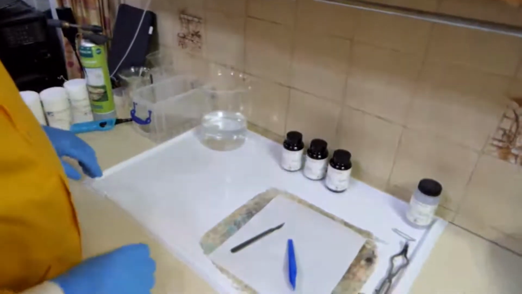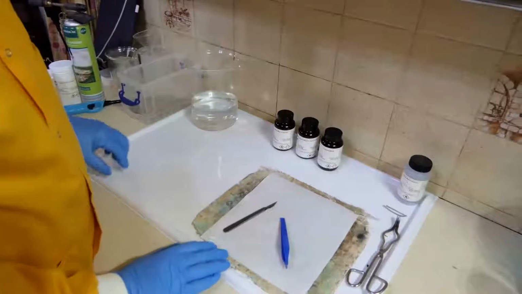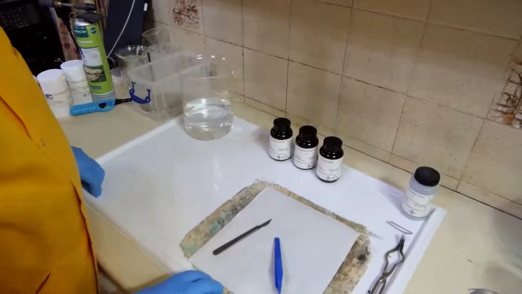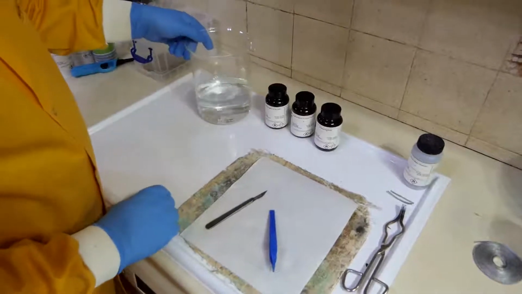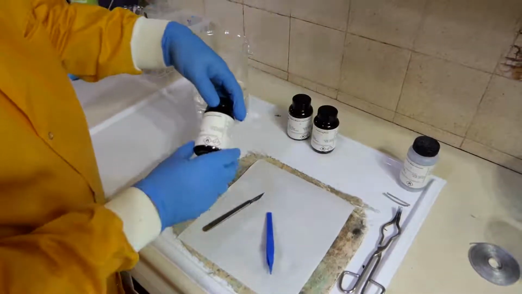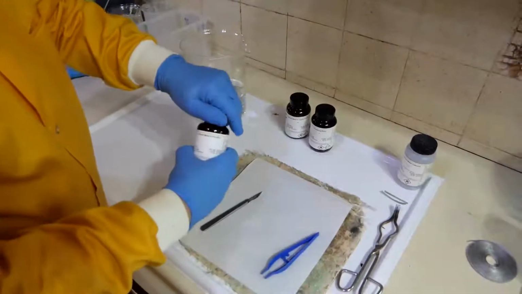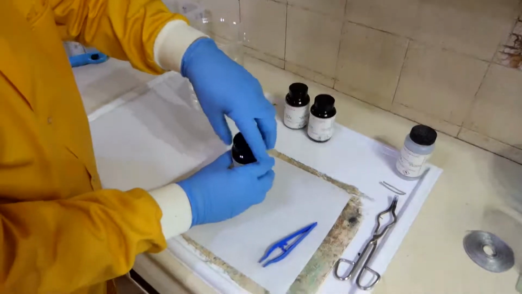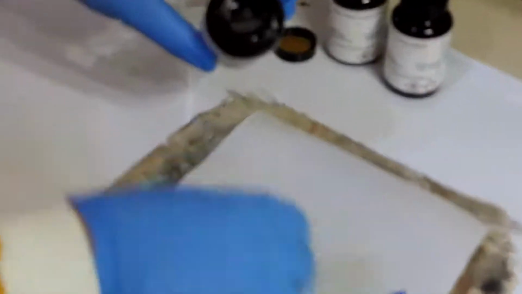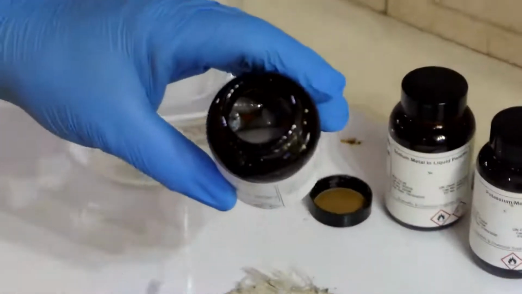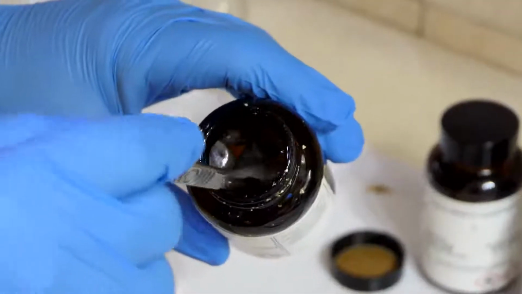So let's move on and have a look at what we're going to look at. I'm going to bring this a little bit further forward. There's our water. Let's have a look at our lithium. There's our lithium. You can probably just see it floating at the top.